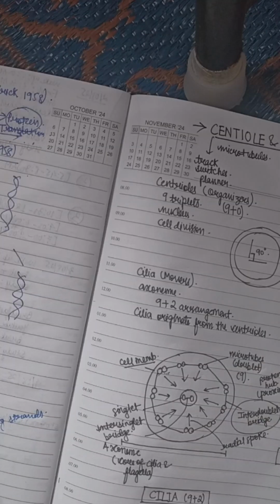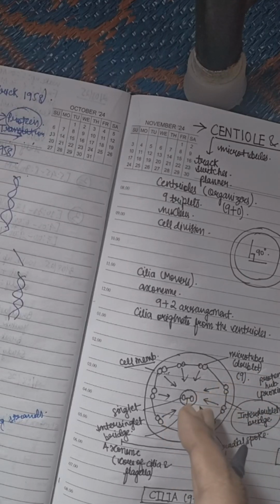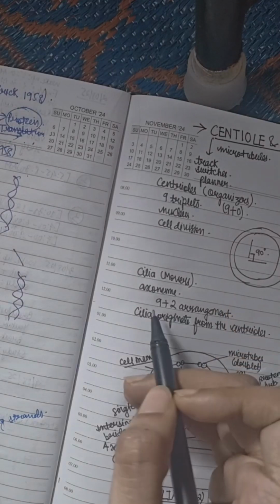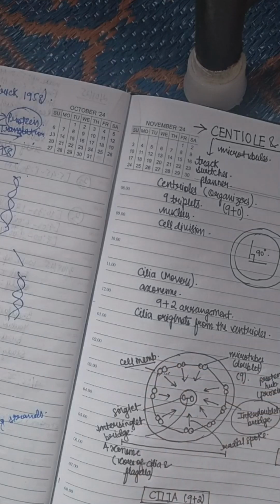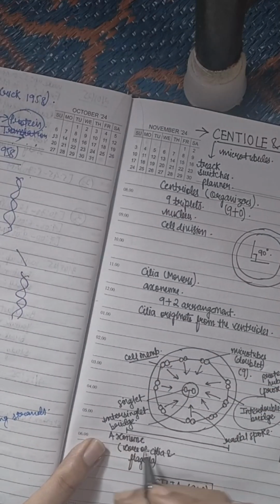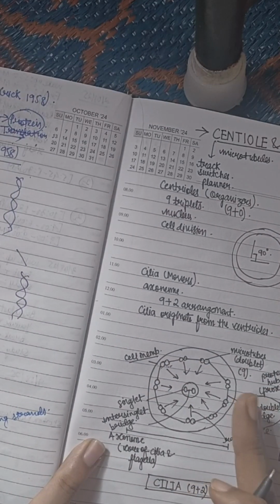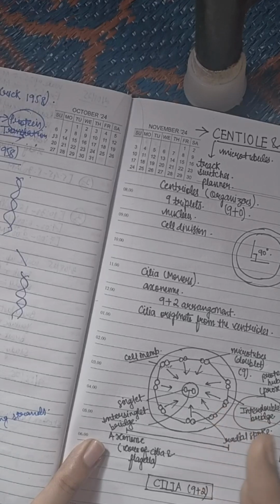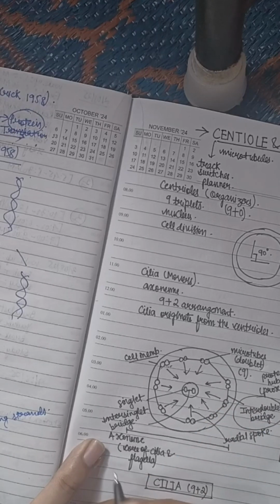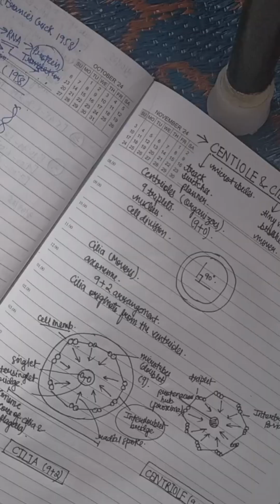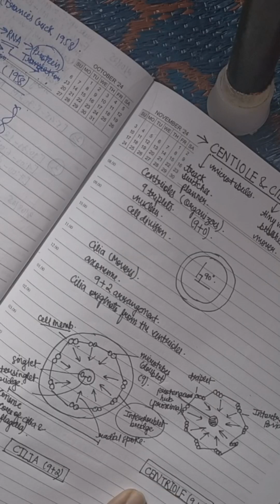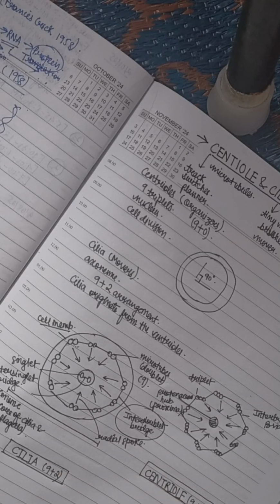Now, in the starting of the video I have discussed that these cilia are made up of special structures known as axonemes. So that's why I have drawn it here. When we cut the cilia, we can observe the axoneme, which is known as the core of the cilia and flagella. Now comes the centriole. Centriole: 9+0 arrangement.